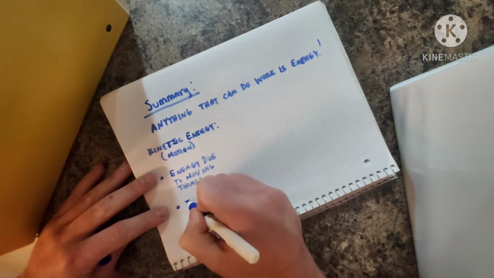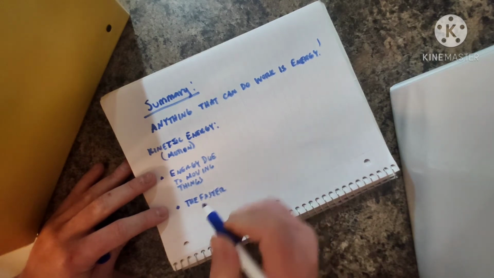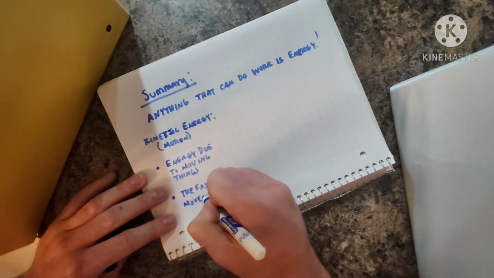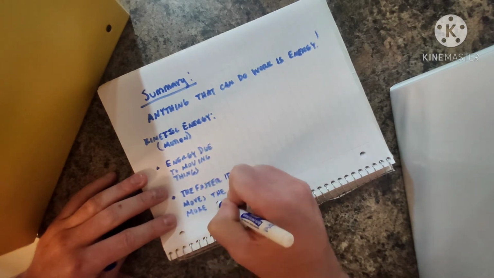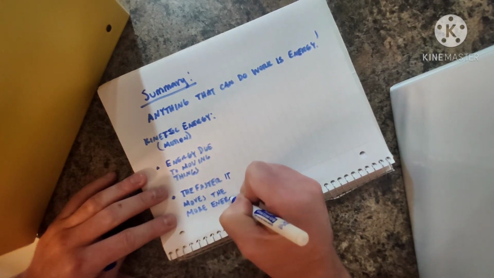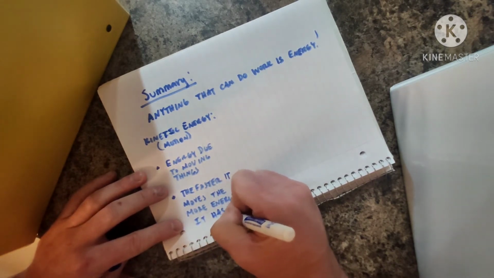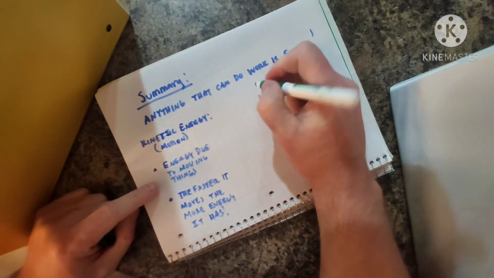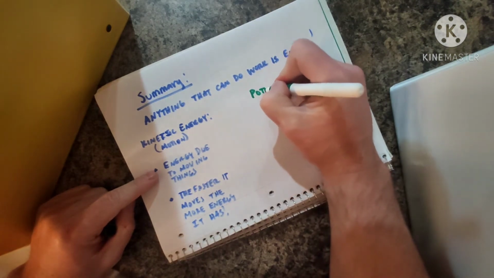And the faster it moves, the more energy it therefore has. So in the case of the ball that we were throwing, the faster you throw the ball, the more energy it has. And then we have the potential energy.